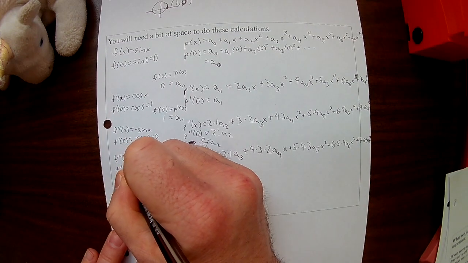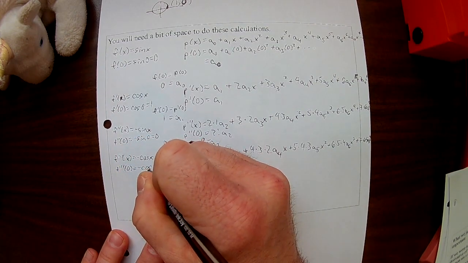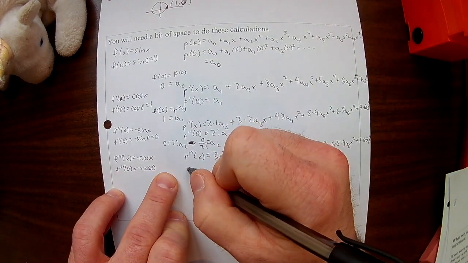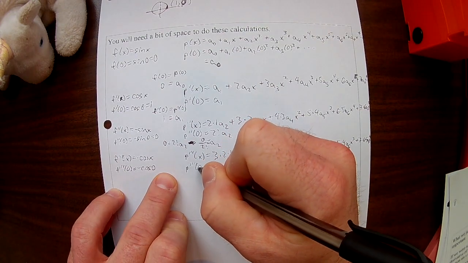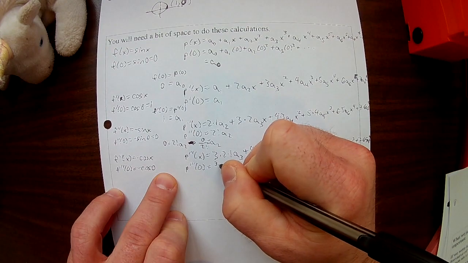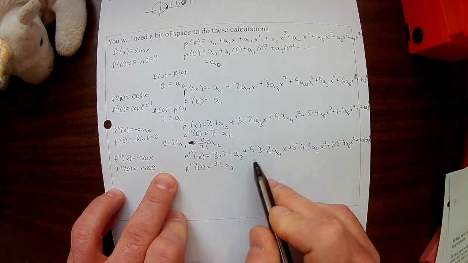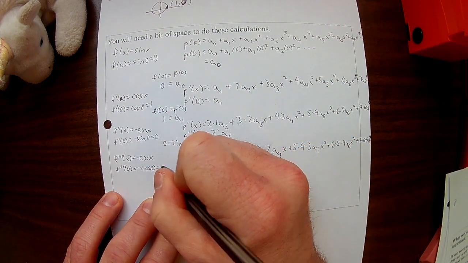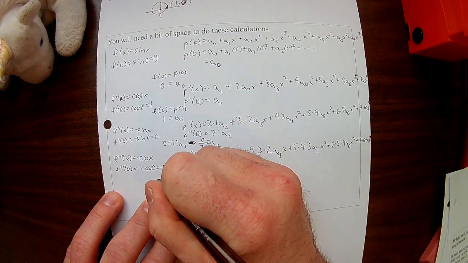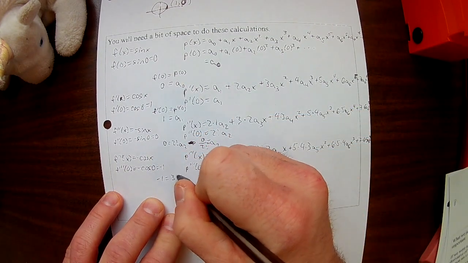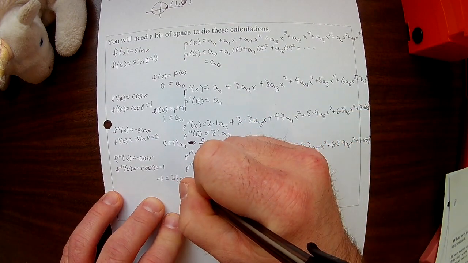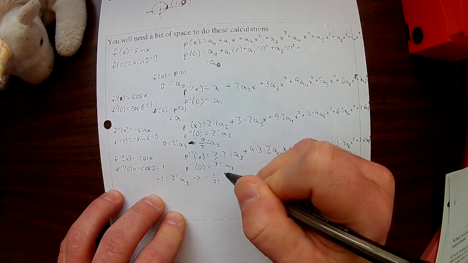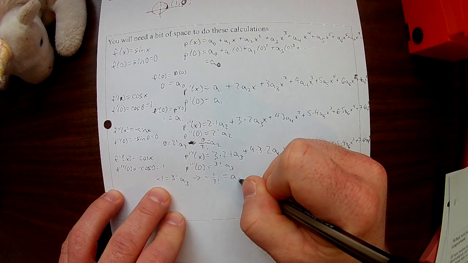I've got f triple prime of 0 is equal to negative cosine of 0, which will be equal to p triple prime at 0, which is just 3 factorial a3. Everything else is non-essential. We end up with, let's call that negative 1, negative 1 equals 3 factorial a3, which means I've got negative 1 over 3 factorial is equal to a3.